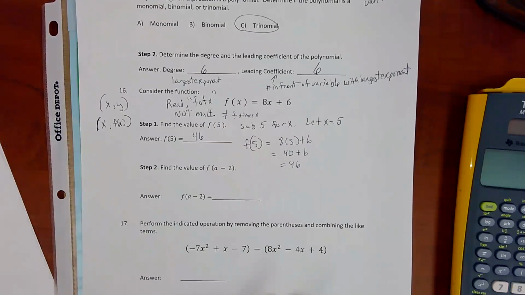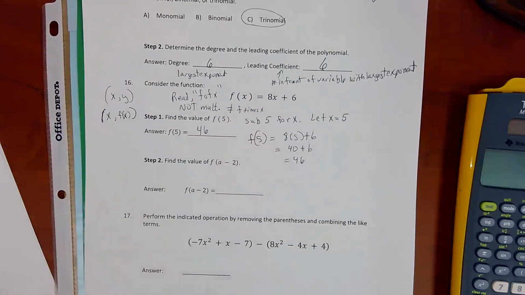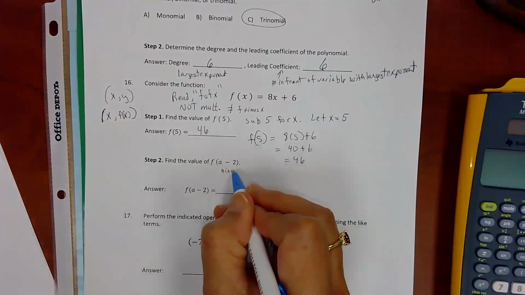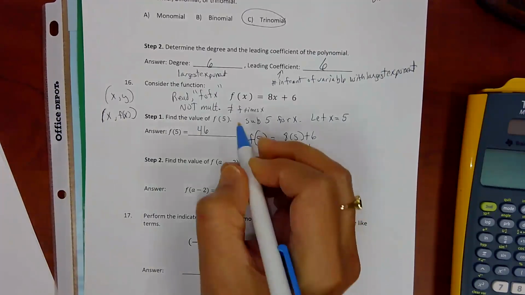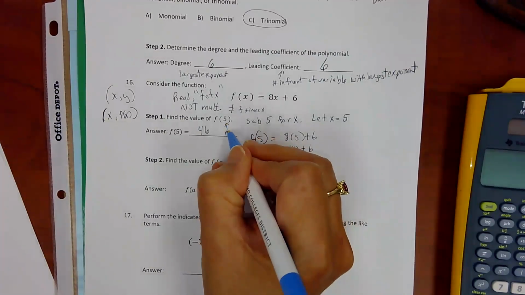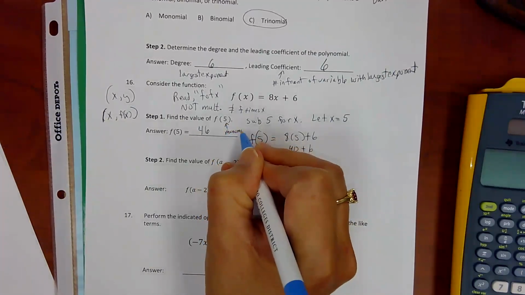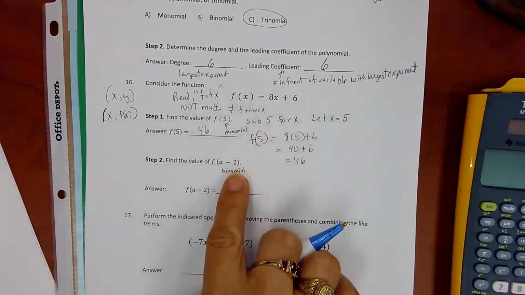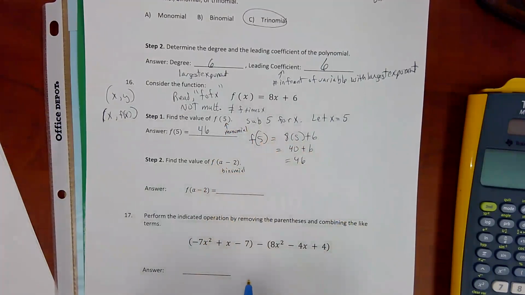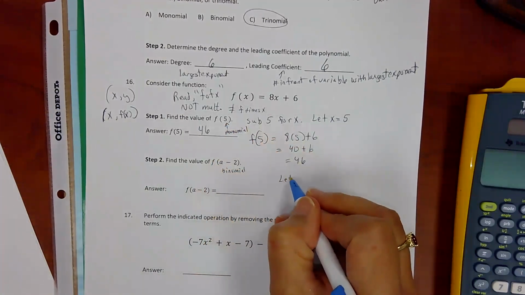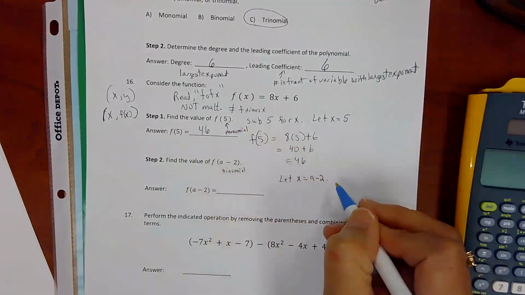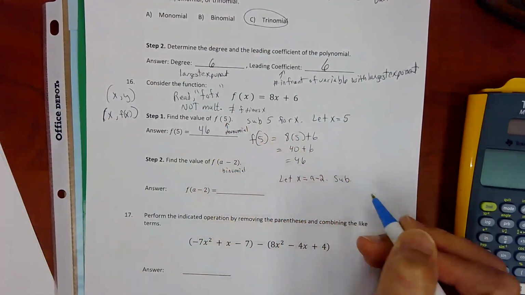And so is step 2. Step 2 is also a substitution problem, except this is a binomial, whereas 5 is a monomial, a one term monomial. It's still a substitution problem, except you're going to let x equal that binomial a minus 2, and you're substituting that.